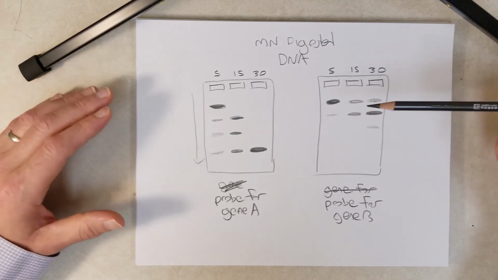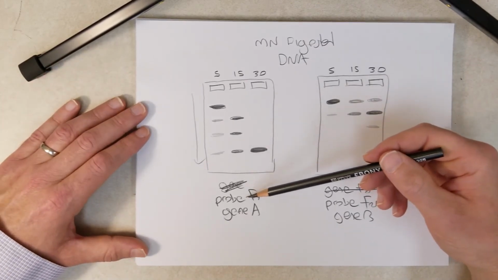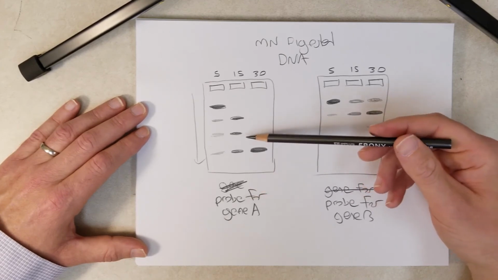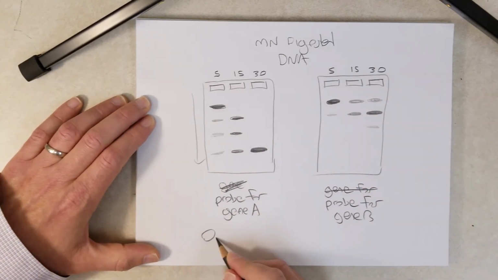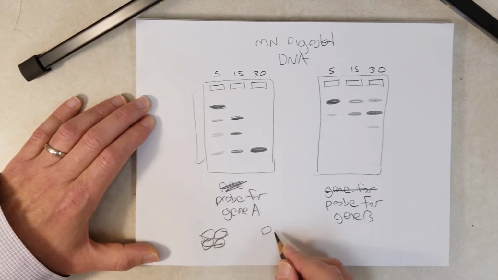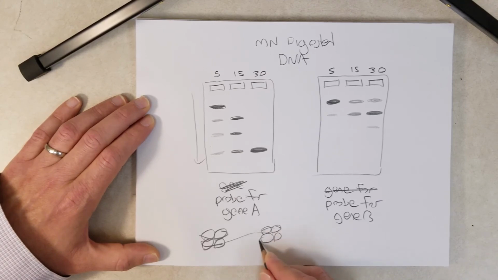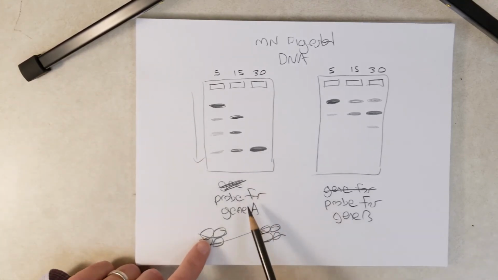Well, it looks like gene A is in a part of the genome that is associated with open chromatin. Micrococcal nuclease was able to get at all the linker DNA between the nucleosomes because the chromatin for gene A was in an open conformation.